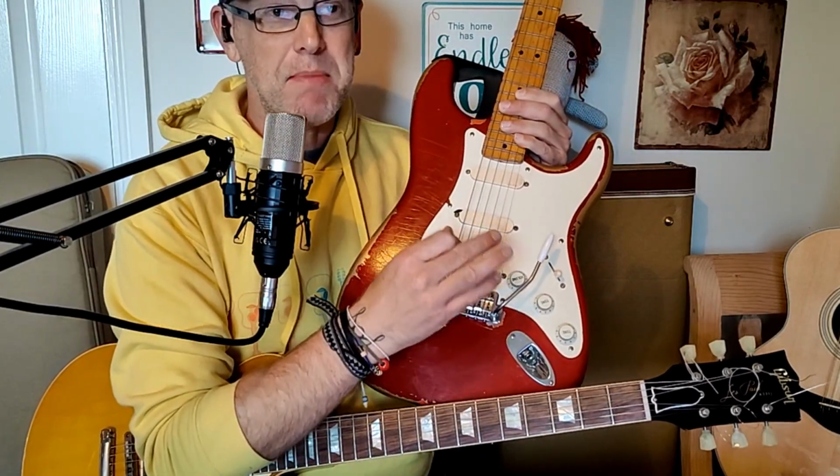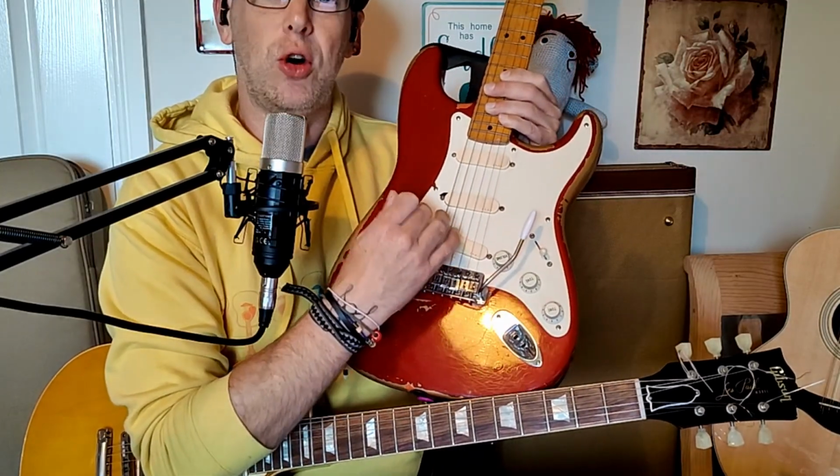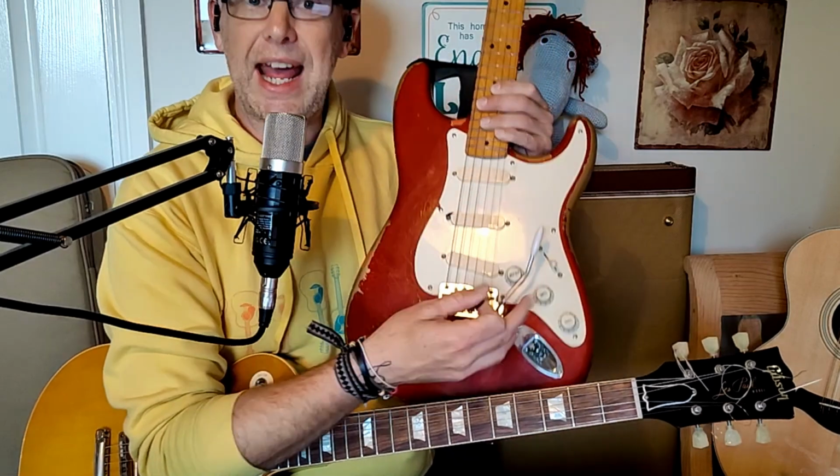So just bear that in mind, that when you drop D with a guitar that's got a tremolo system, it's going to affect all your other strings as well. So just do a little bit of fine tuning to get everything nicely in tune. But because I'm using a Les Paul, that's not an issue.